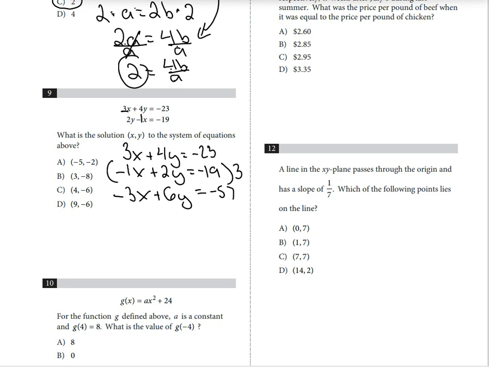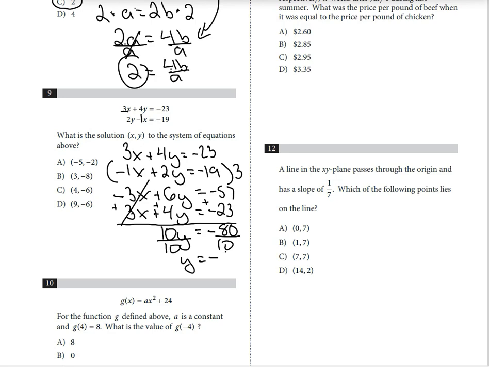So now I'm going to add, I'll just write that top equation down here. So now I'm going to add my two equations because my negative 3x and positive 3x are going to cancel each other out. I'm going to get 10y equals negative 80. Divide by 10, divide by 10, and I get y equals negative 8.